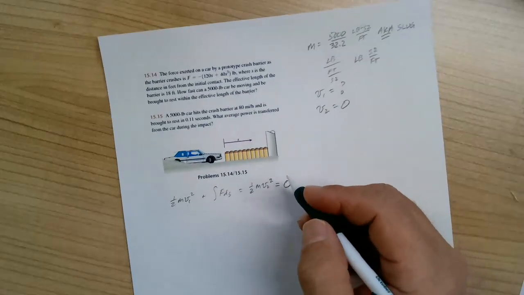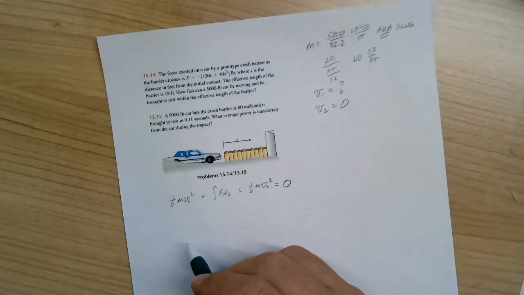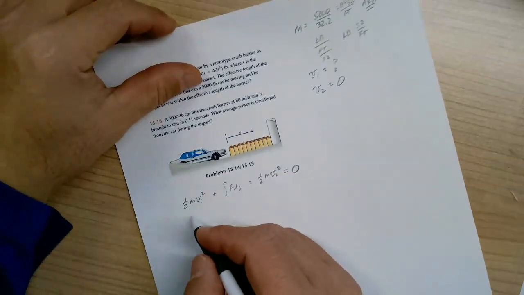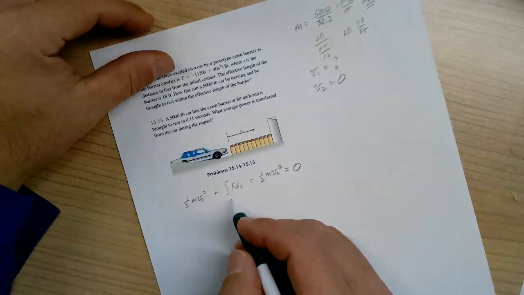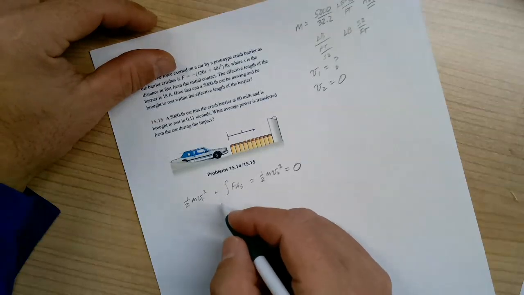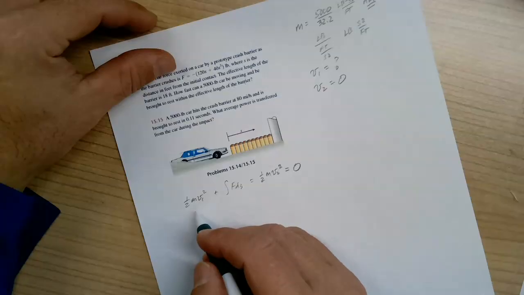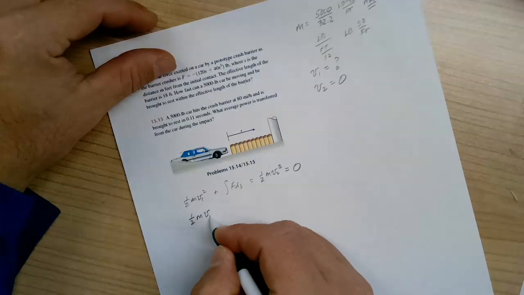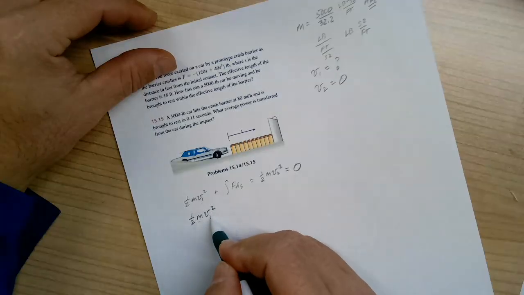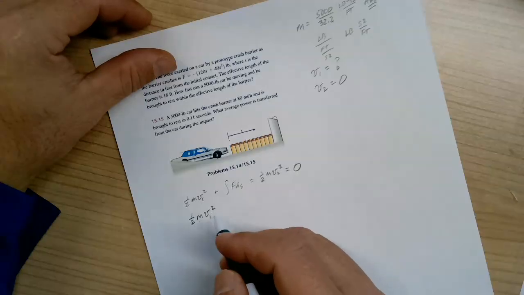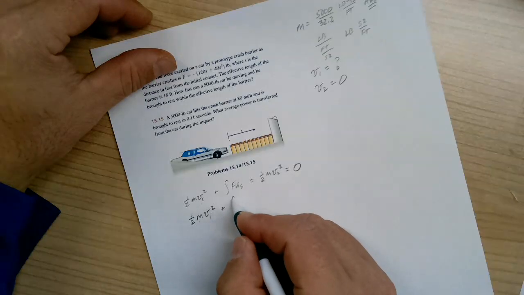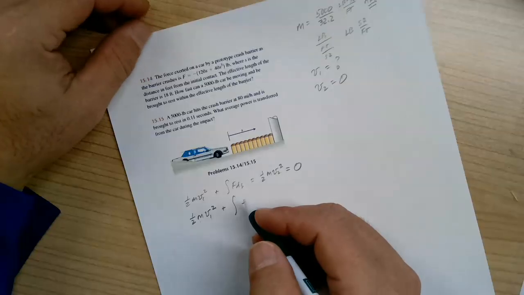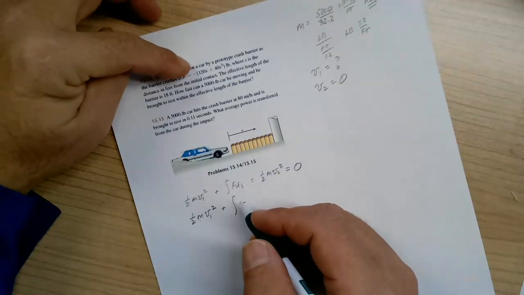And then the force, so it's going to be minus, just thinking what I want to write in here. I think I just want to leave it as variables. 1/2 mv1 squared, known, trying to find it, plus the integral.